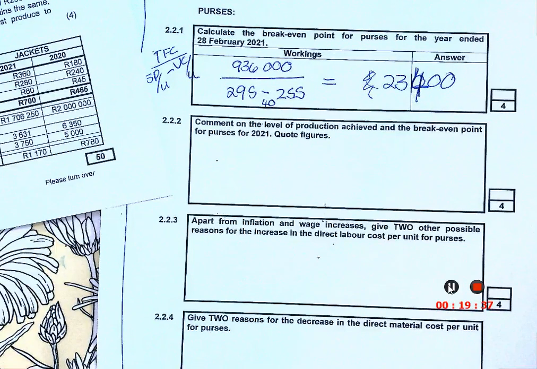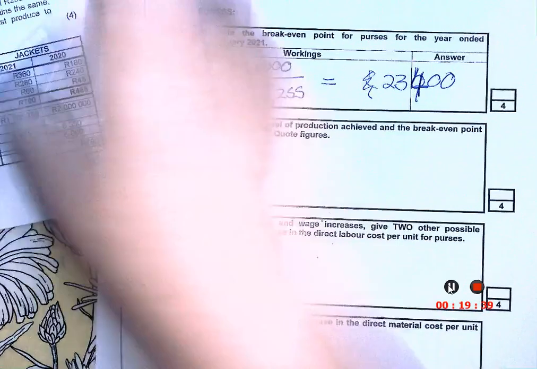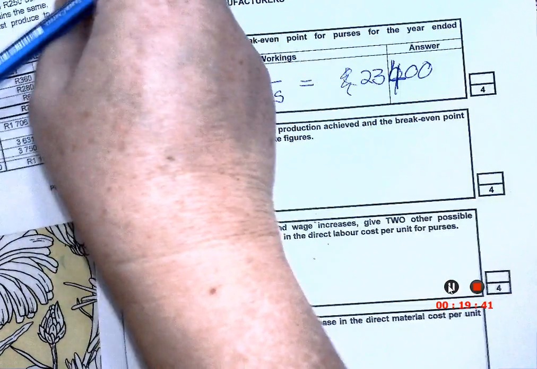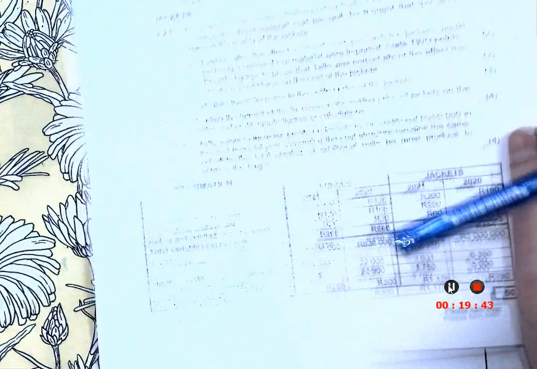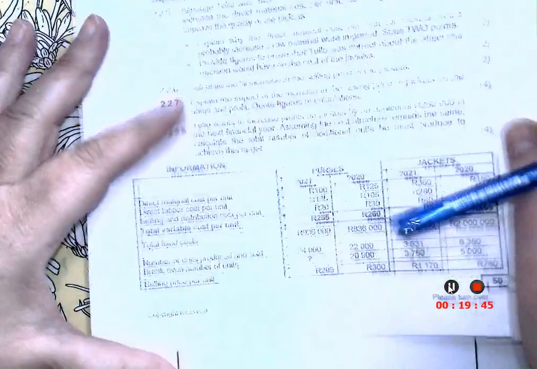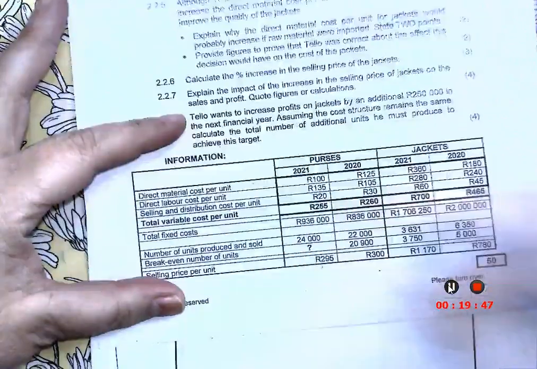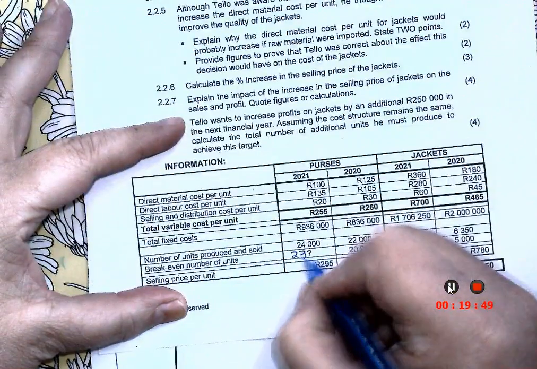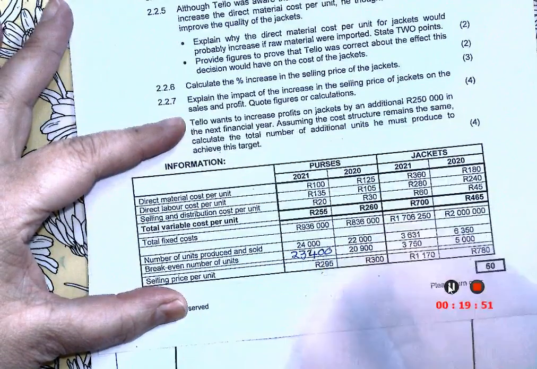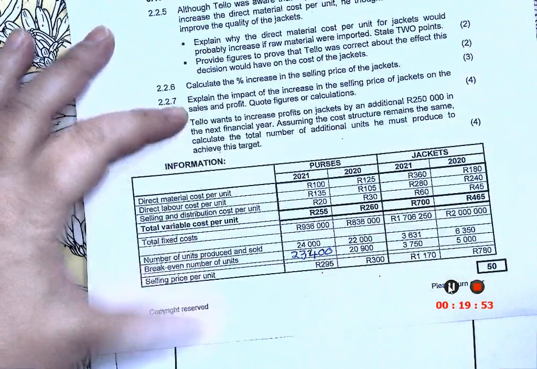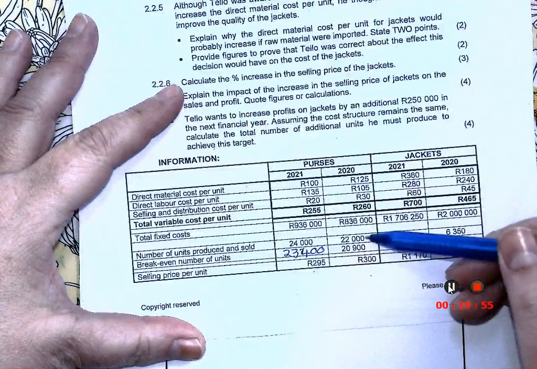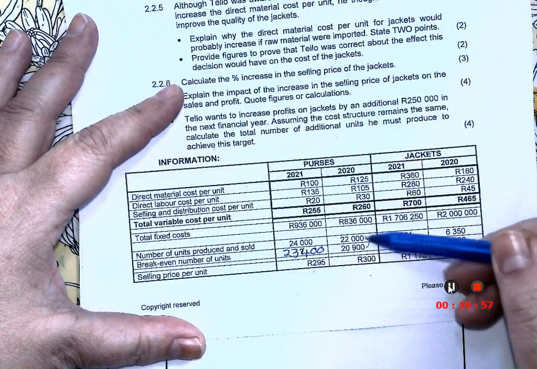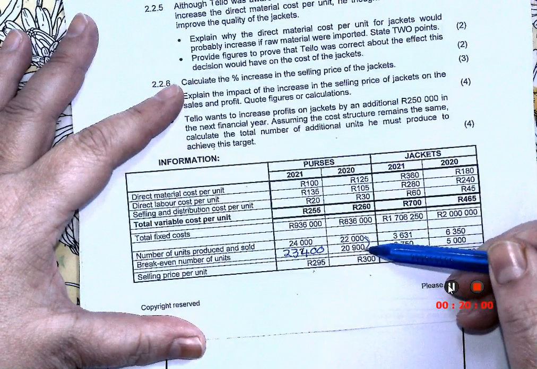I would go look here, and this is for purses. So purses have a break even now of 23,400. Is that right? So what I will do personally is I will look here. I will see, did we make a profit or a loss here? In 2020 we made a loss.